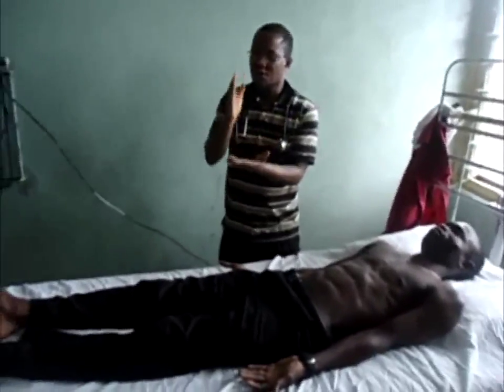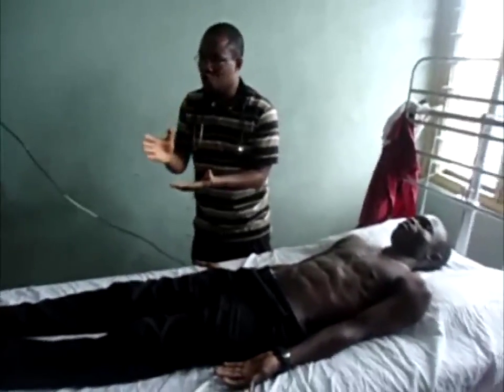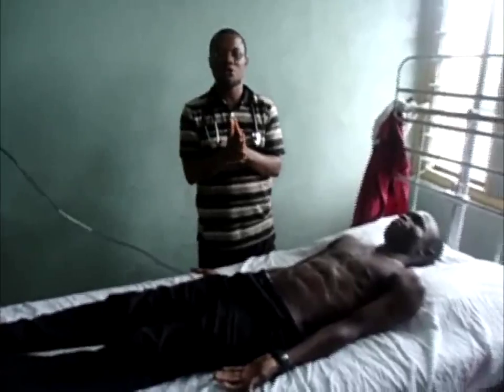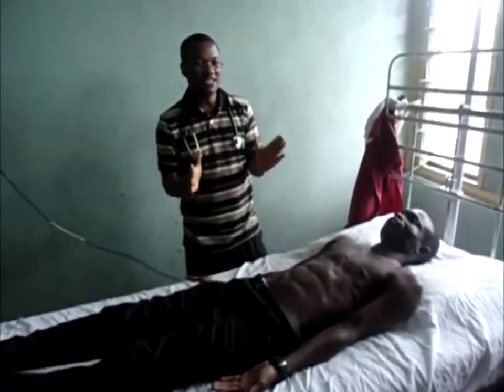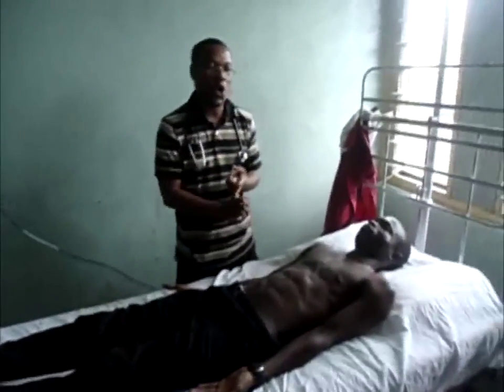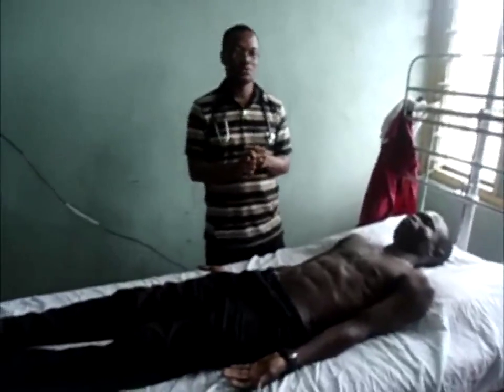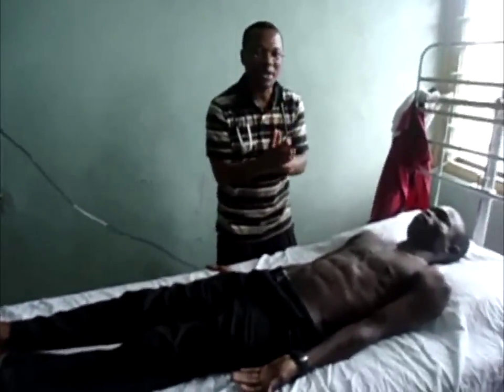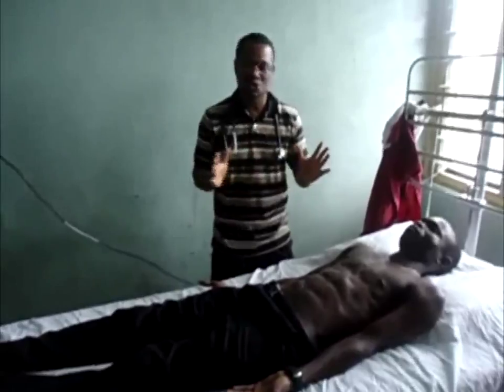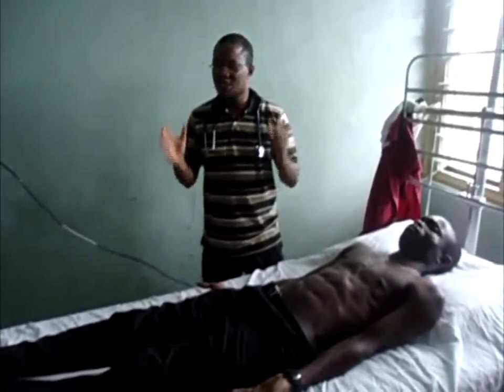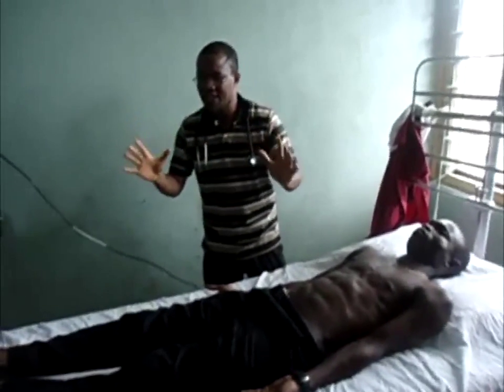We follow inspection, palpation, percussion, and auscultation. But for general examination, there is no percussion or auscultation. We only have inspection and palpation. What is the inspection part of general examination?